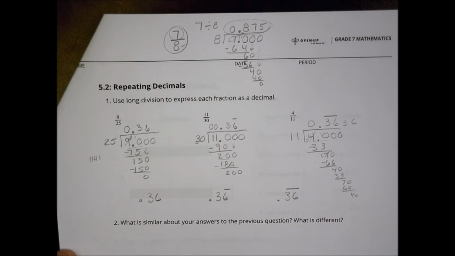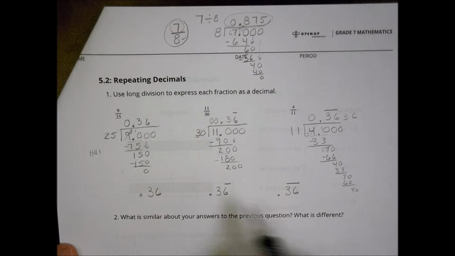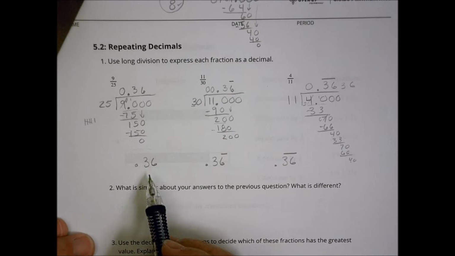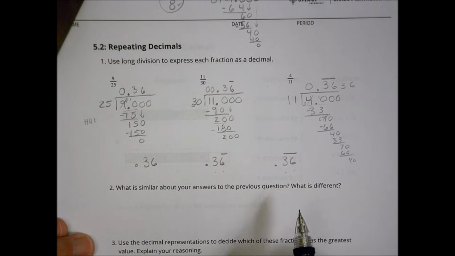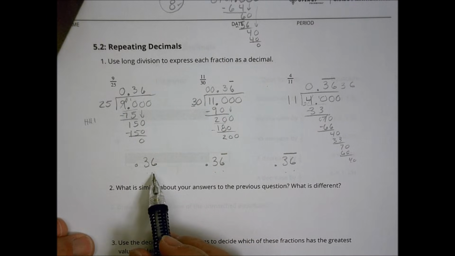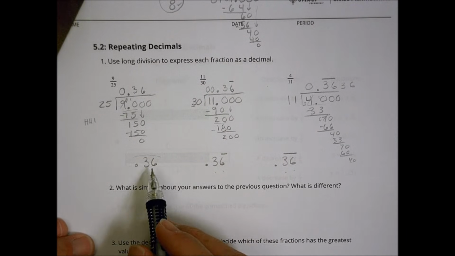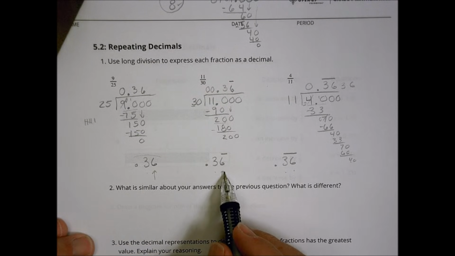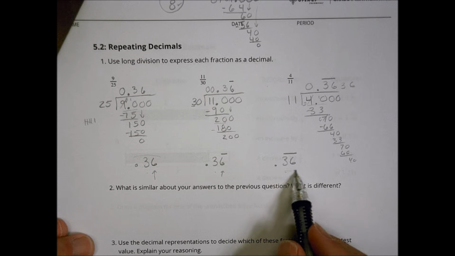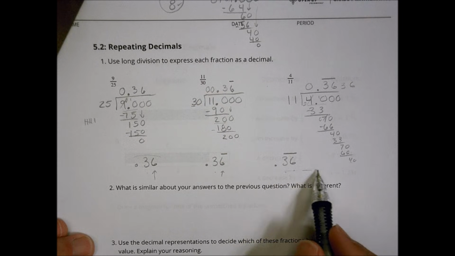So what is similar about the answers and to the previous question here, and what's different, is that I can see that I have the same digit in each of those place values there, but in the first case the value is stopping after I get to the hundredths place there. This one, the hundredths value tends to repeat, and here this one, both values are going to repeat again and again.